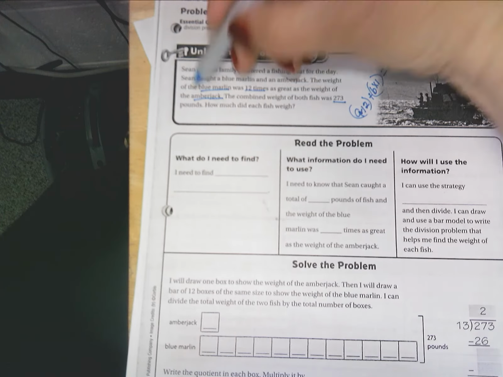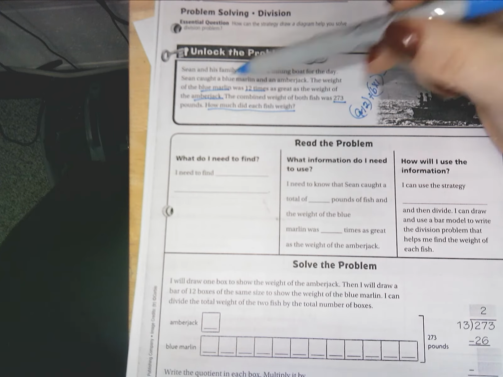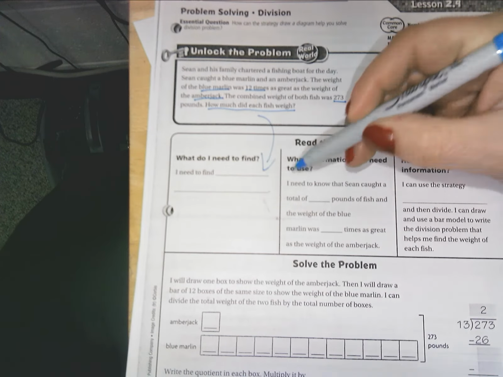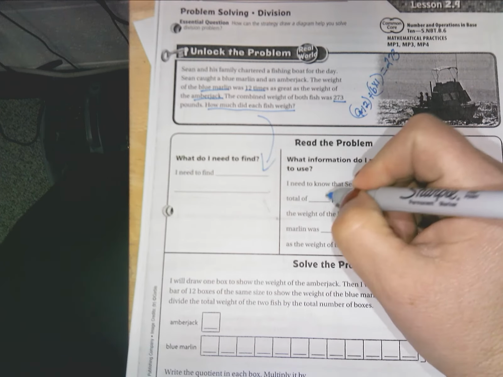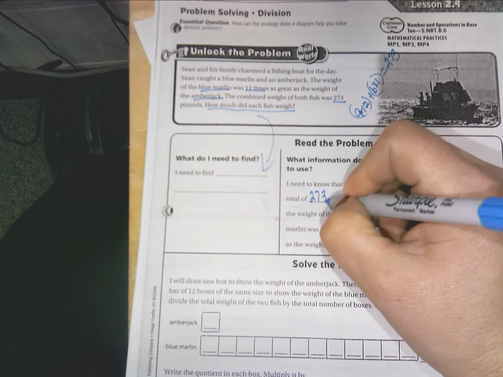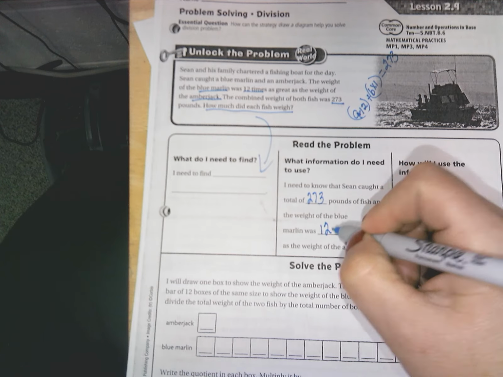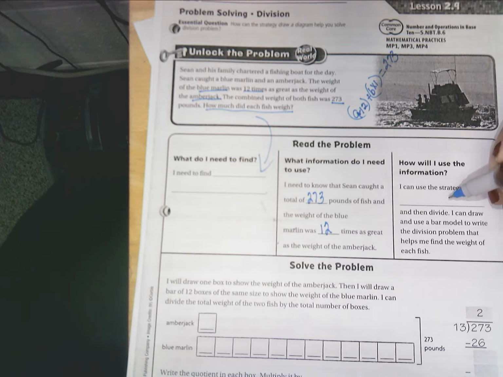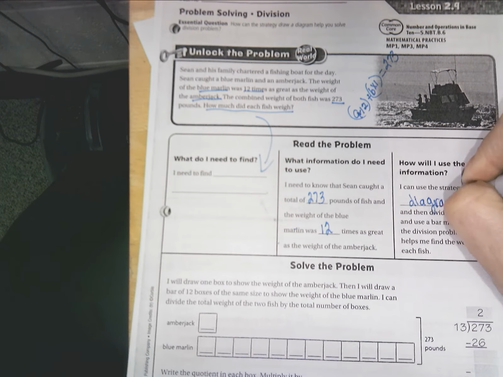So I want to know how much each fish weighed. So what do I need to find? I need to find out how much each fish weighed. So to me, that's the information I need to know. What do I know? That Sean caught a total of how many pounds of fish? That's my total. I know my total, but I don't know how much each fish is. But I do know that the blue marlin was 12 times as great as the weight of the amberjack. I'm going to use this diagram as a way to help me.